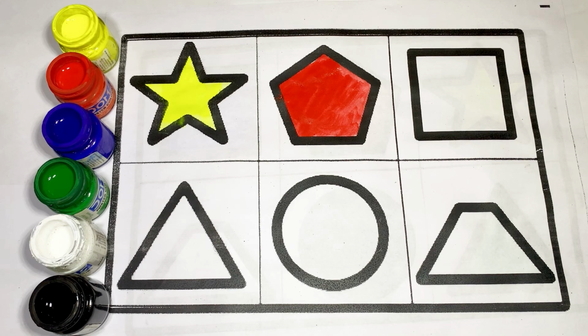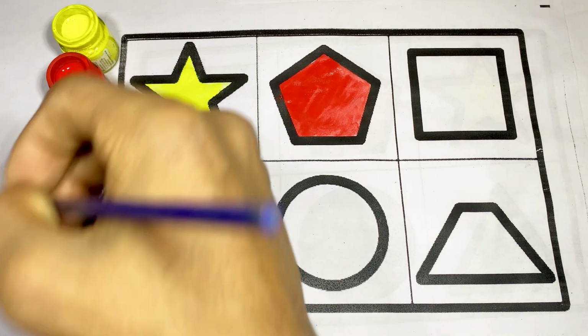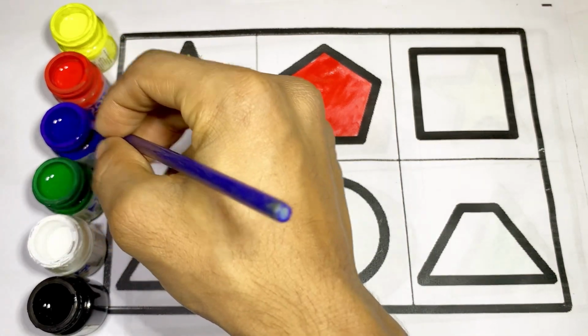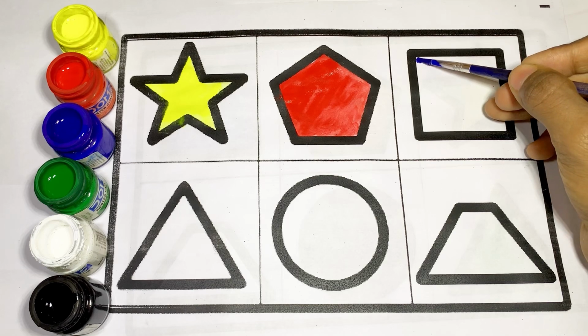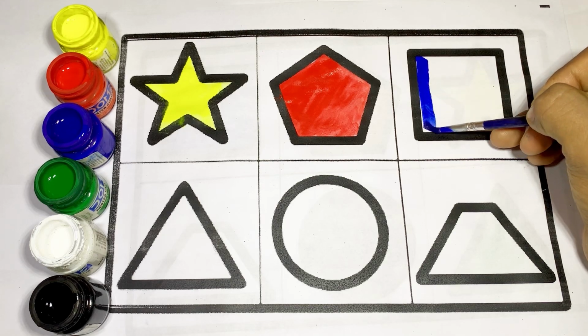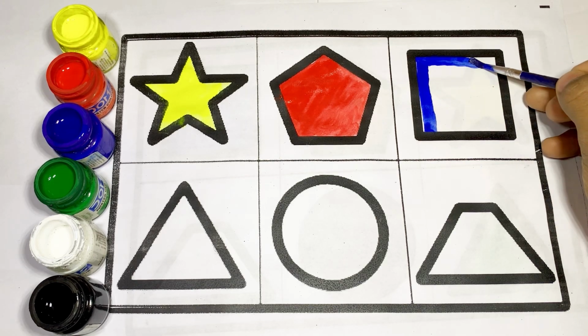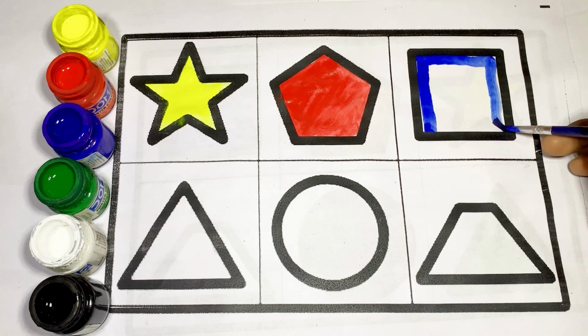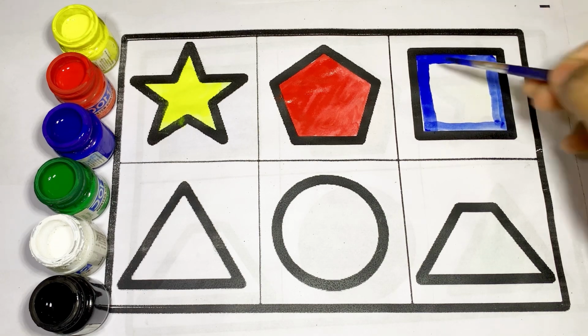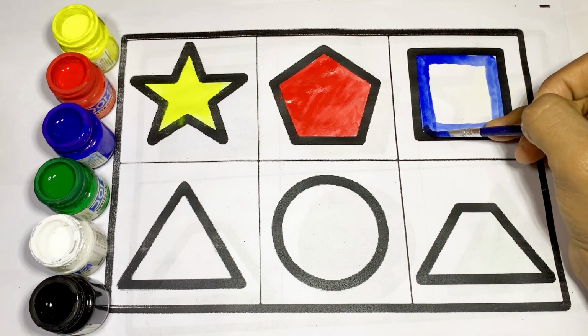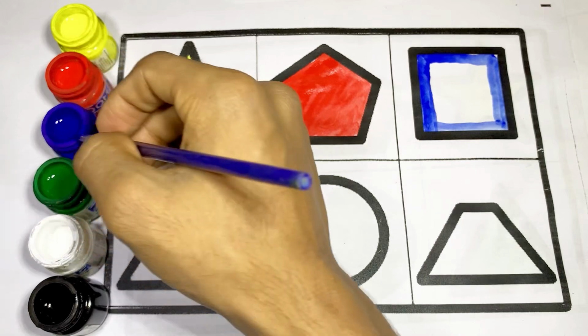Kids, now a circle. The shape of a circle. Kids, now a square. The shape of a square, and use blue color.